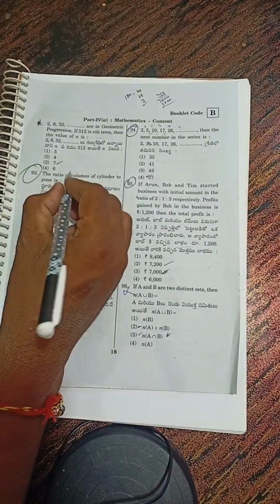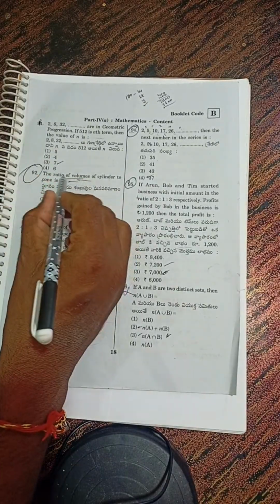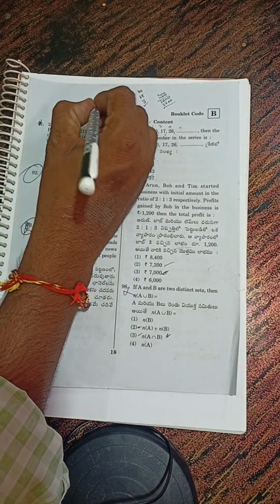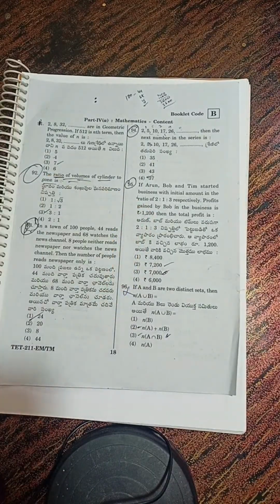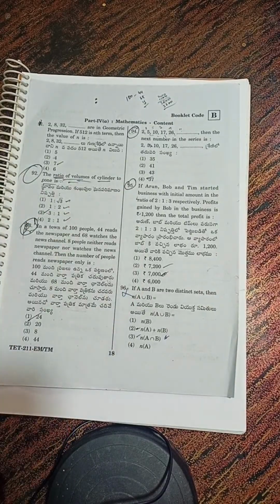Now see, question number 92. The ratio, we are keeping very simply in the form of two dots. Ratio of cylinder and cone. So he is asking the ratio of the volume of the cylinder and cone. If anyone knows the answer, please type the options, option 1, 2, 3, 4. Which of the options is correct? Please comment in the box.